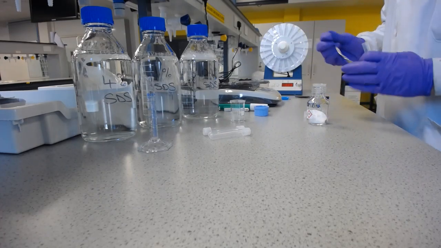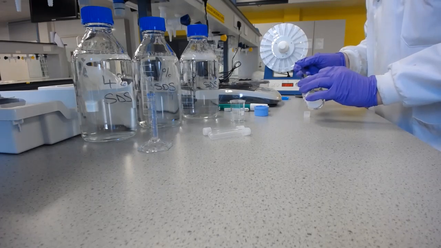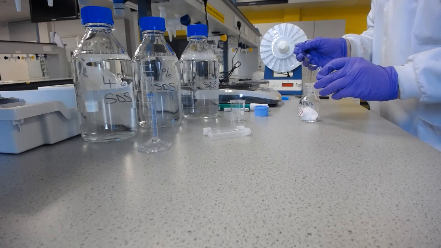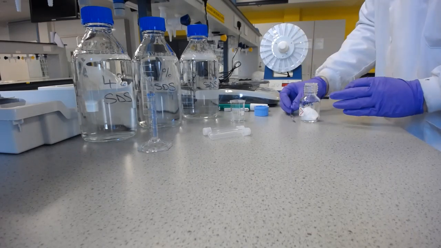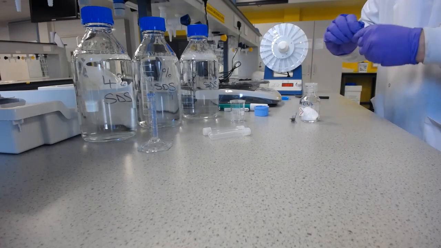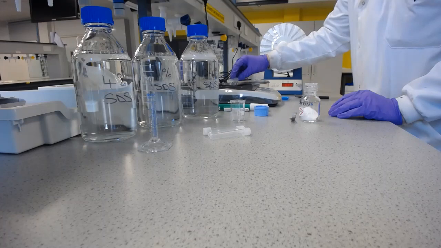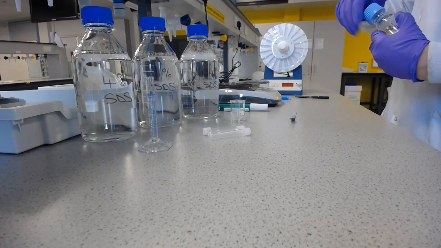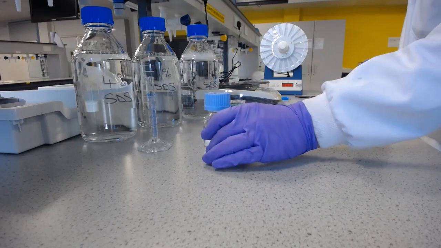And it's always better to be cautious with how much you put in, rather than put too much in, because once I've taken this solid out, I don't want to then put it back in for risk of contamination, just in case this tube isn't as clean as I think it is. That's just good lab practice. Okay, so I haven't been as cautious as I should be. So I'm not going to put it back into the stock bottle.